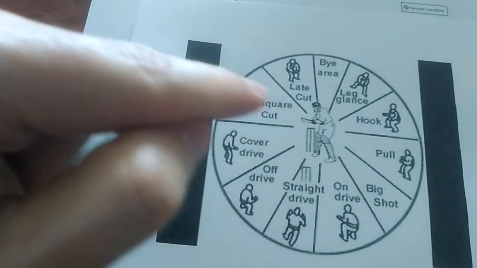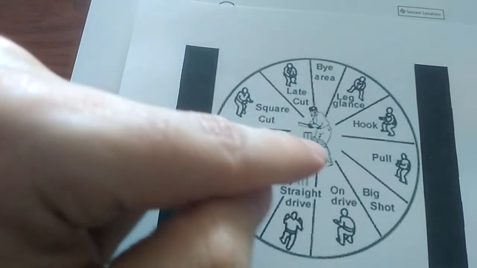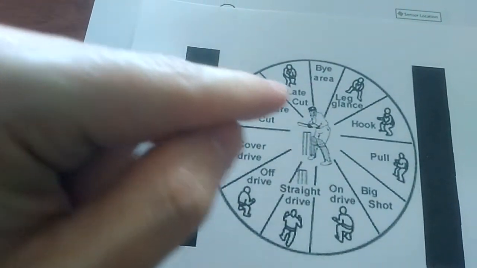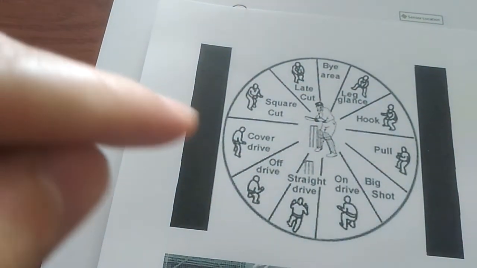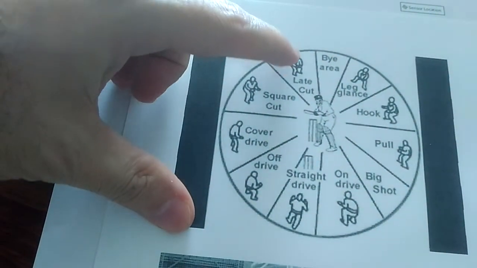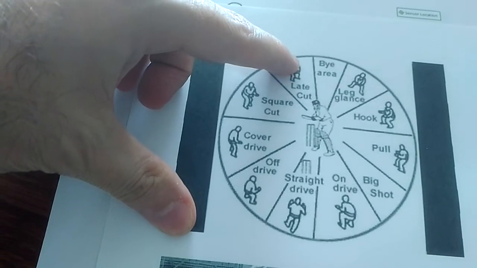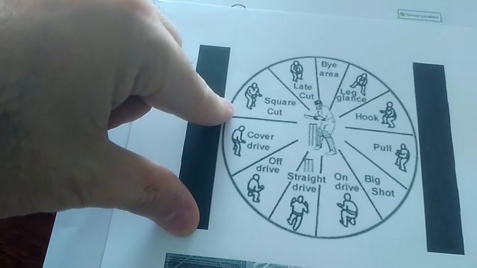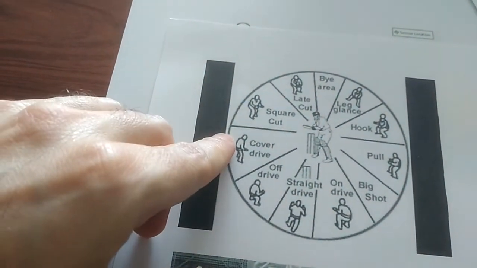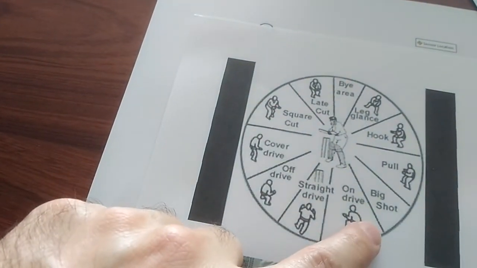A square cut goes behind you again, and then it can go behind you or it can go in a line with you. So you can play a cut shot depending where the ball bounces and how late you hit it, and the ball could go anywhere from here to here. You can play a drive and the ball could go anywhere from here to here.